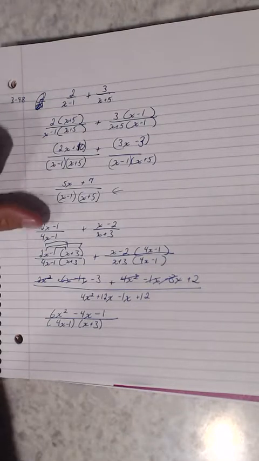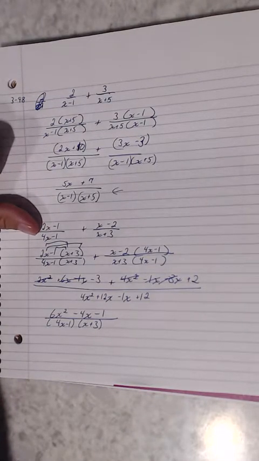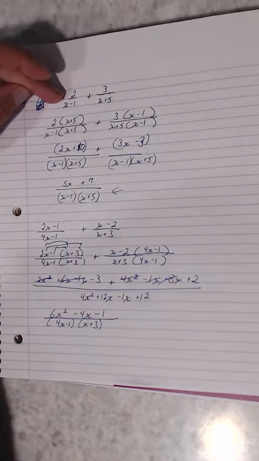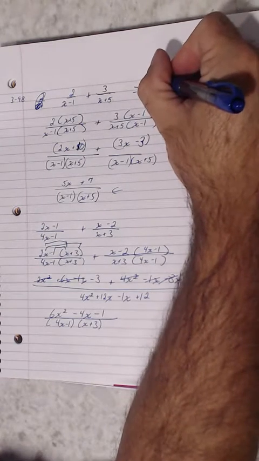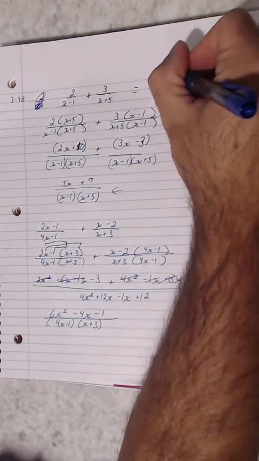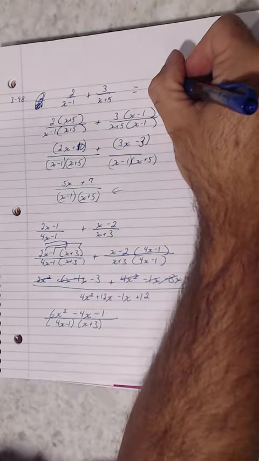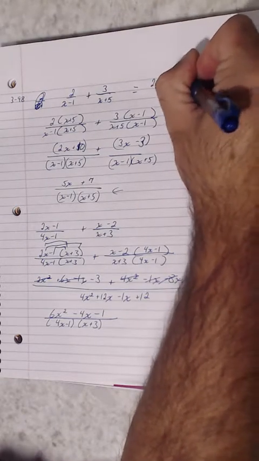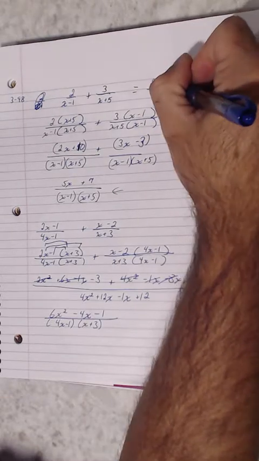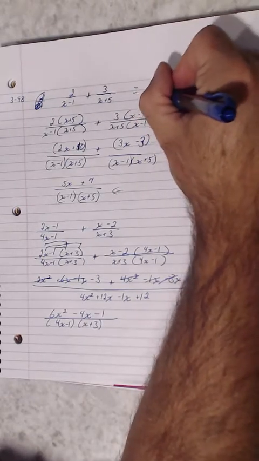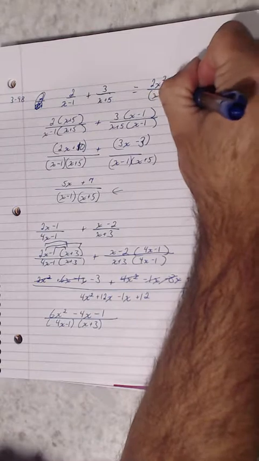To me, even though it looks harder from the get-go, it actually winds up being easier than this one up here was. I don't know why. To me it is. It just is. The answer to this one, this equals 2x squared plus 13x minus 3 all over x minus 1, x plus 5.